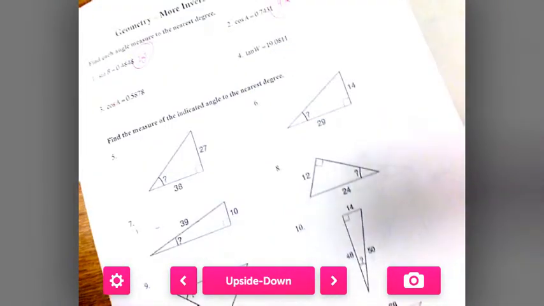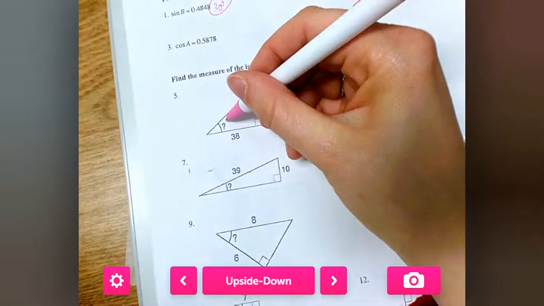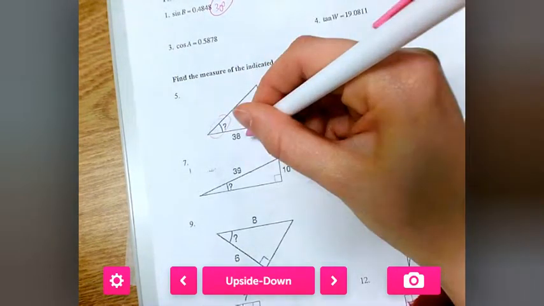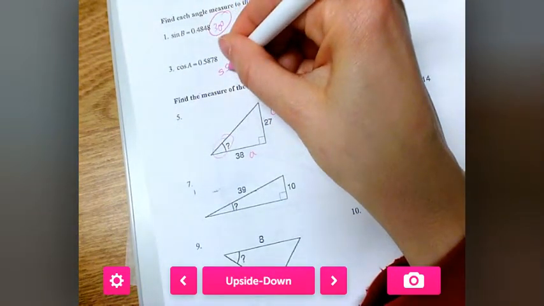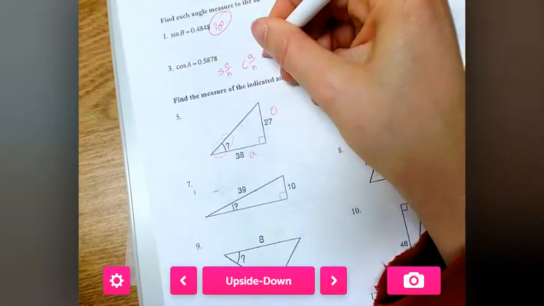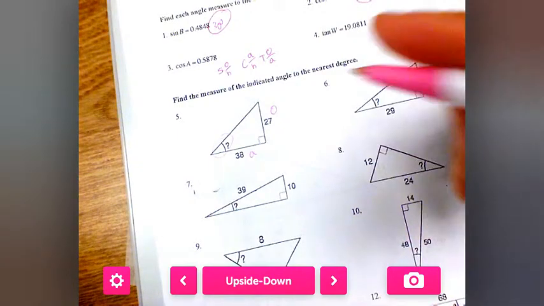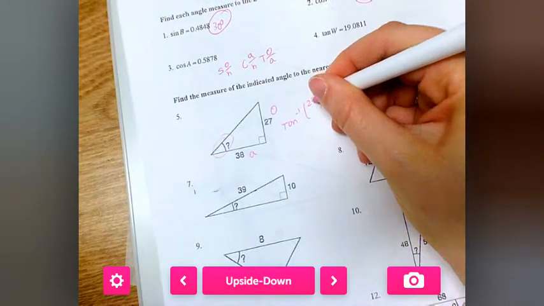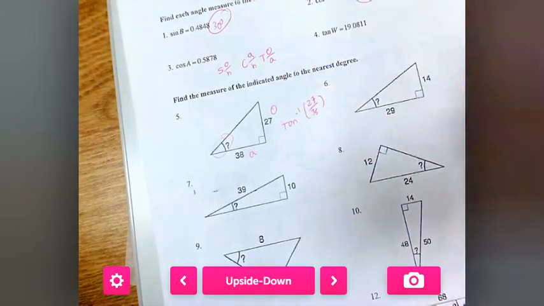Okay, these next ones, you have to decide if it's sine, cosine, or tangent. We're trying to deal with this question mark right here, find out what that is. This is my opposite, this is my adjacent, so which one is it going to be? Sine is opposite over hypotenuse, cosine is adjacent over hypotenuse, and tangent is opposite over adjacent. Which one uses O and A? Tangent. So that's the inverse tangent, and then we just have to put 27 on top because it's the opposite, and 38 on the bottom because it's the adjacent.